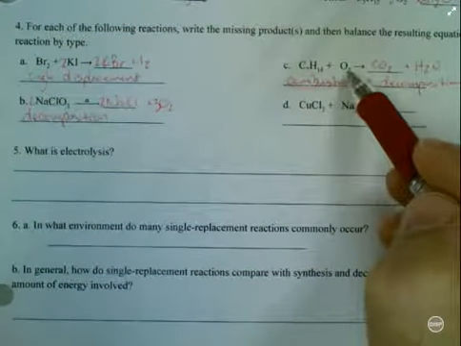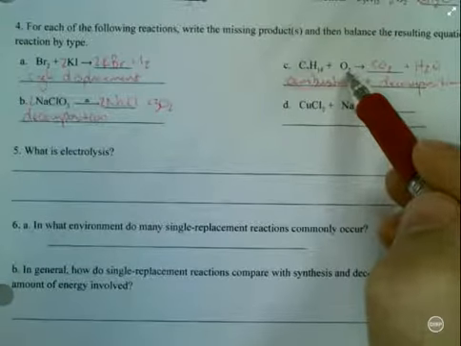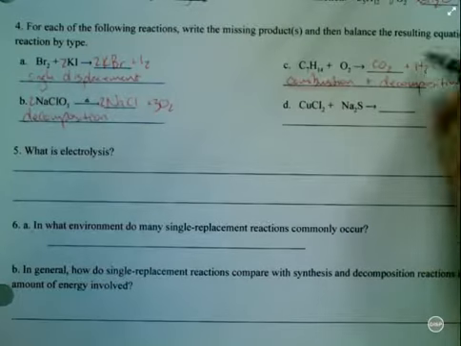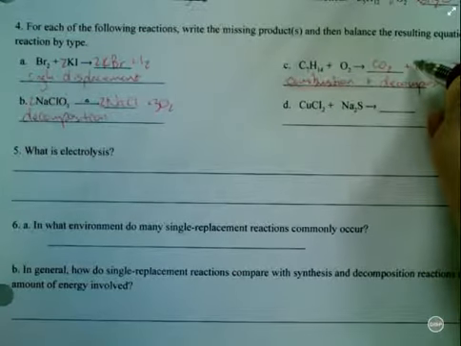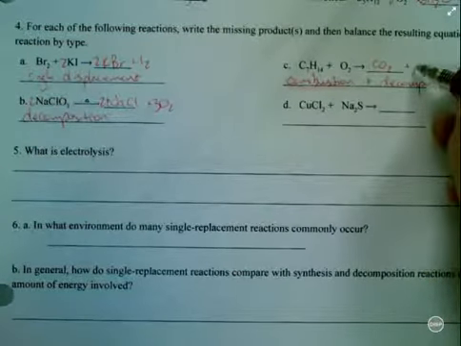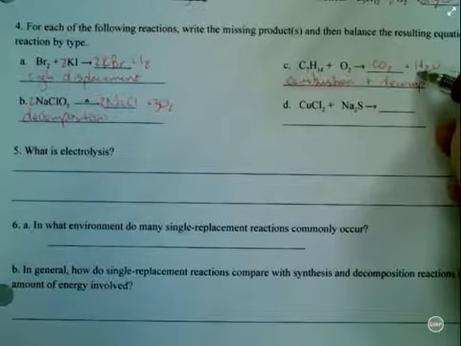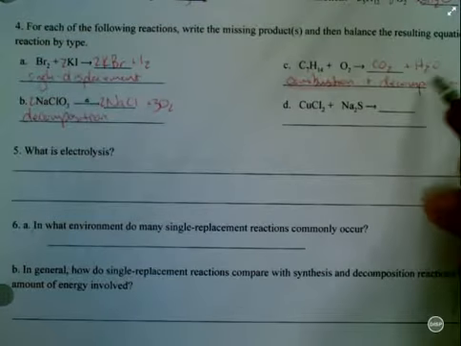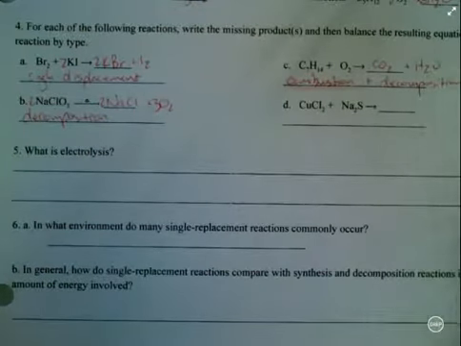There's no way I can manipulate the coefficient of this O2 on the reactant side and generate an odd number of oxygens. So I know for sure I'm going to at least have to manipulate this by 2. Okay, at least by 2. It's going to be some even number so that, due to this water, an even number of oxygens result.